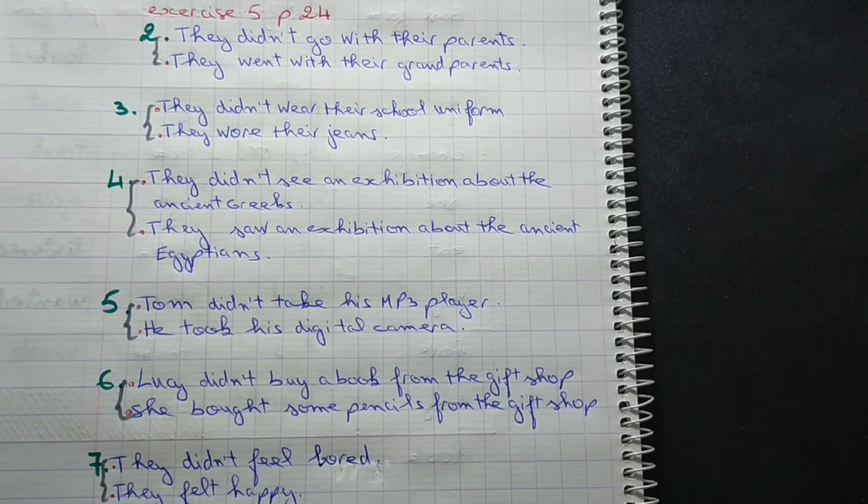Number 3, they didn't wear their school uniform. They wore their jeans. The same thing here. We begin with the negative. They plus didn't plus the verb wear. They didn't wear, and in the affirmative form, wore. They wore their jeans. Number 4, they didn't see an exhibition about the ancient Greeks. They saw an exhibition about the ancient Egyptians. So saw is the past form of see.